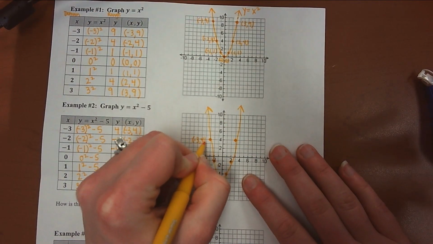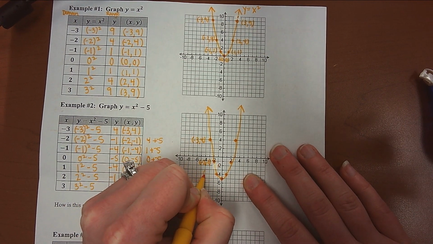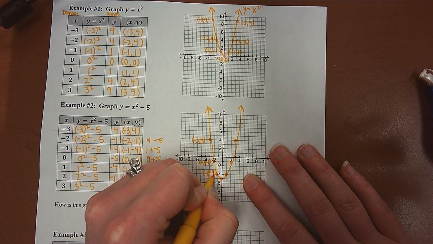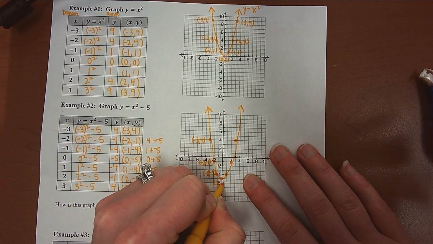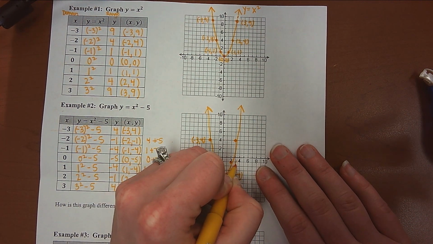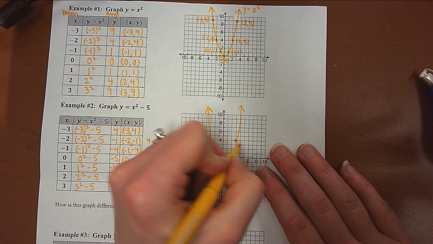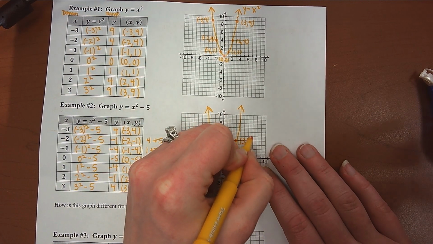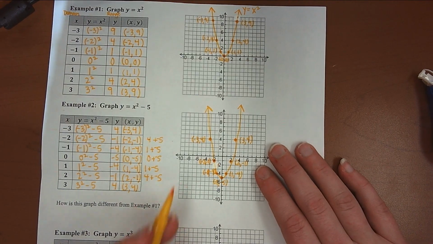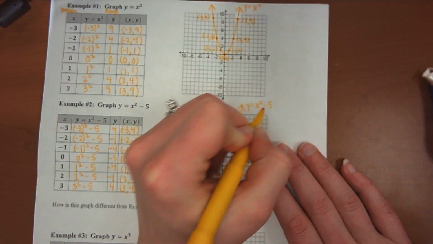-3, 4, -2, -1, -1, -4, 0, -5, 1, -4, 2, -1, and 3, 4. I'm going to label my points. I'm also going to label my line with the function y equals x squared minus 5.